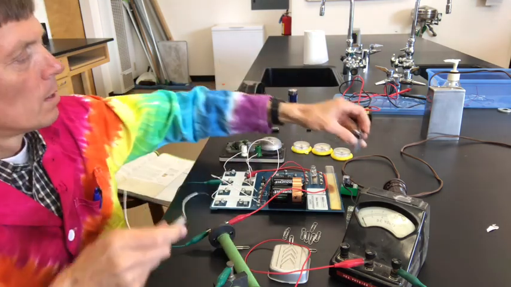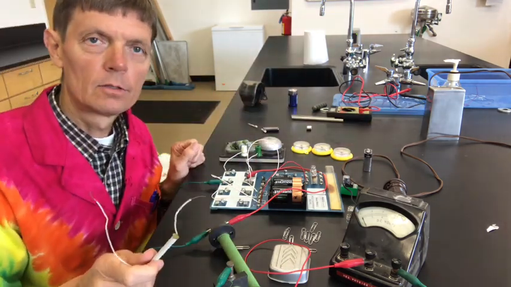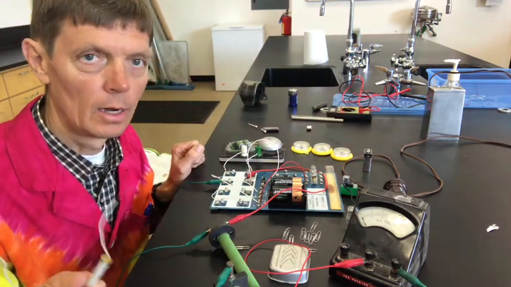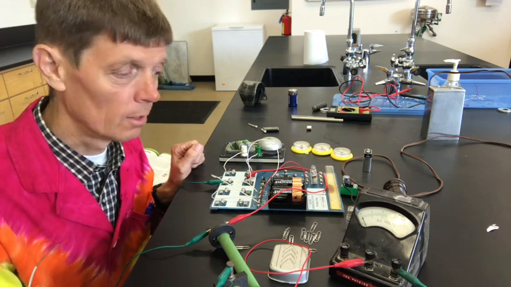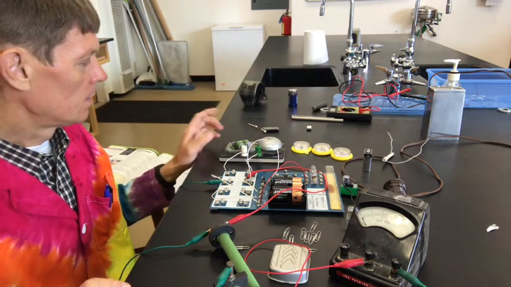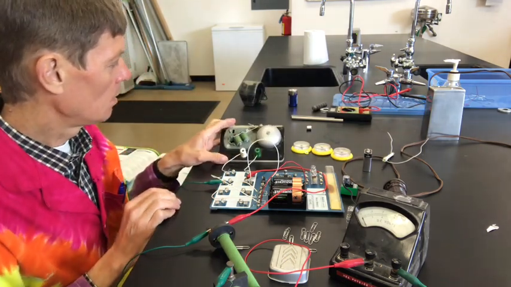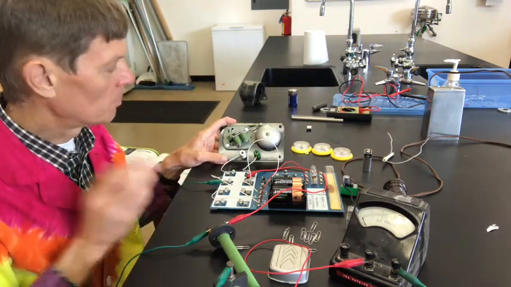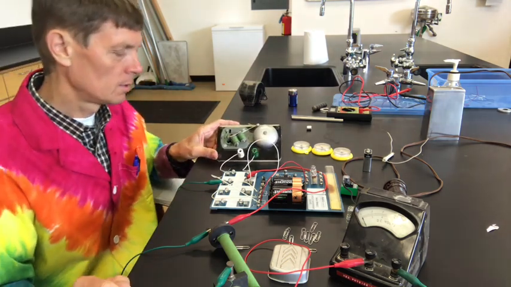Okay, so magnets can create electricity, and electricity can create magnets. They go together. So let's take a look here at this apparatus. This is a bell, a typical bell you might have in a school or something like this.